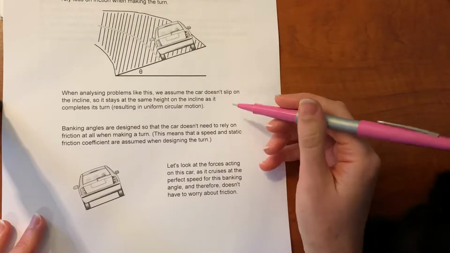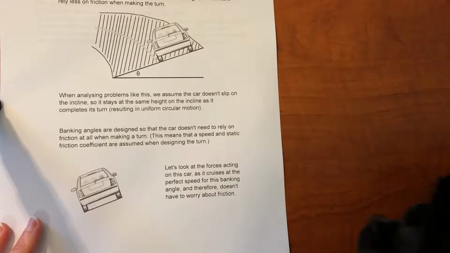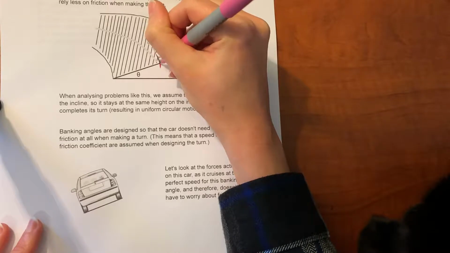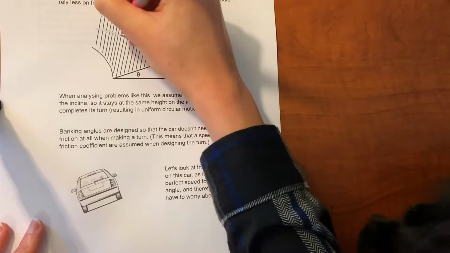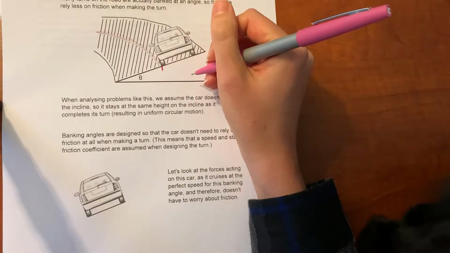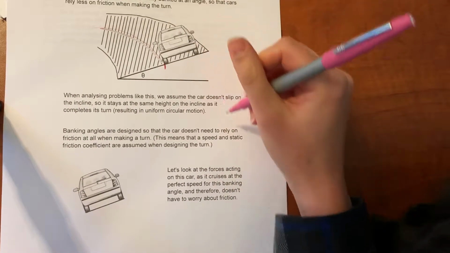When analyzing problems like this, we have to assume that the car doesn't slip on the incline, so it stays at the same height on the incline as it completes its turn. So if the car starts at this location on the incline, it traces out that exact perfect circular horizontal path all the way around the incline. Otherwise, it's not uniform circular motion.